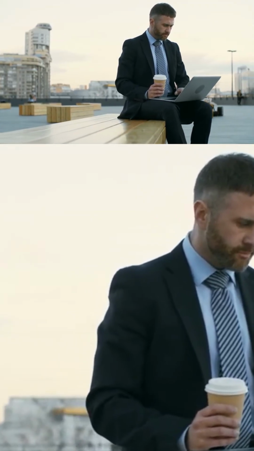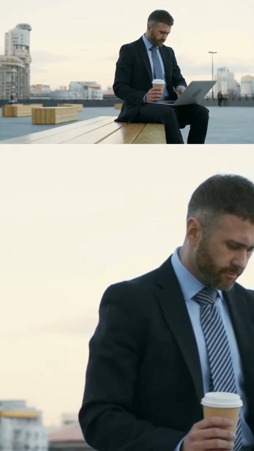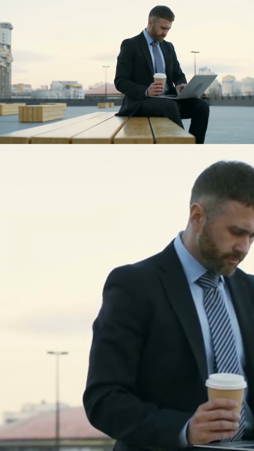Now, let's talk about how to set up a funeral trust. There are a few key steps to follow. First, consult with a professional. Work with a qualified attorney or financial advisor to understand your options and ensure the trust is set up correctly.